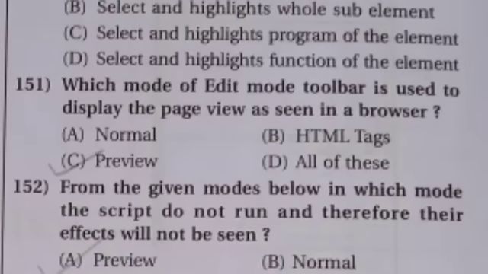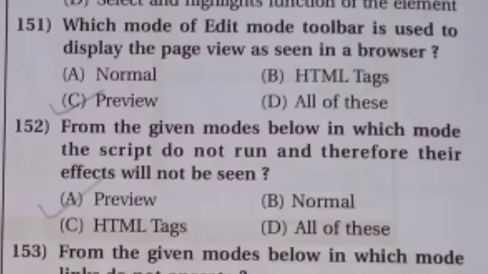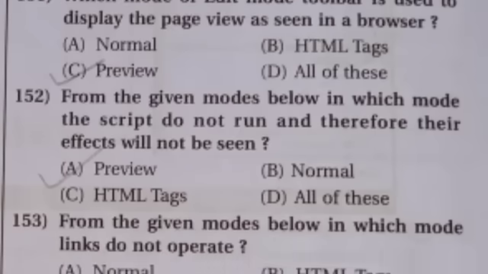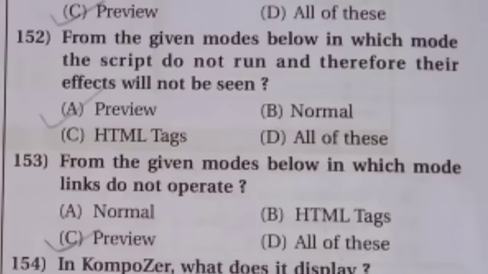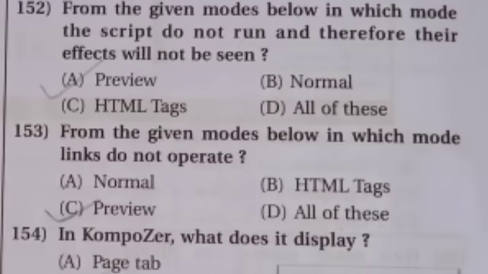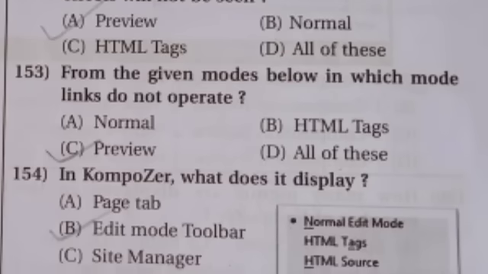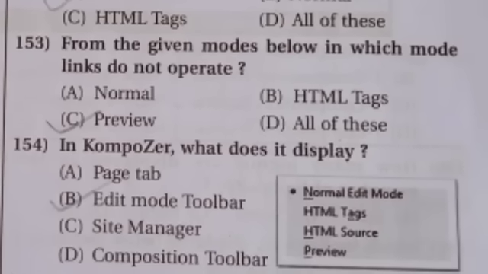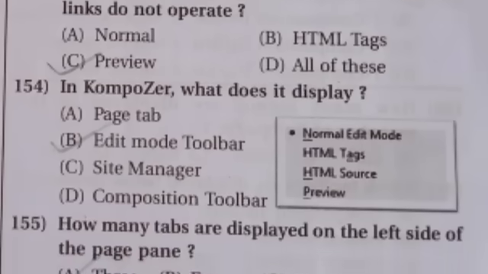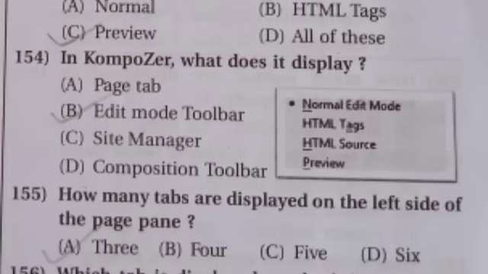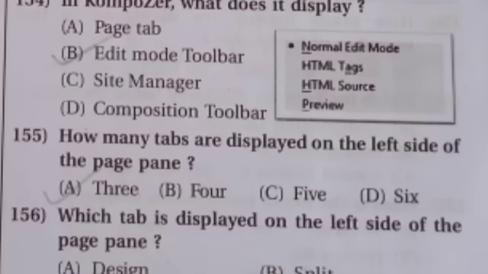Which mode of edit mode toolbar is used to display the page preview as seen in the browser? C, answer is preview. From the given modes below, in which mode do the scripts not run and therefore their effects will not be seen? A, preview. From the given modes below, in which mode do links not operate? C, preview. In composer, what does it display? B, edit mode toolbar.